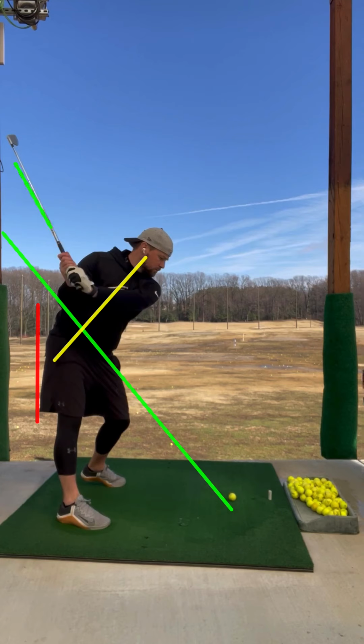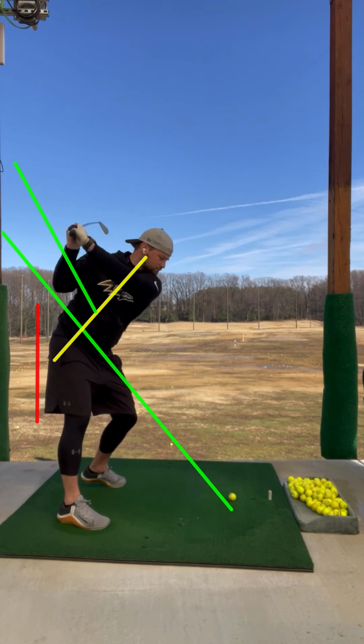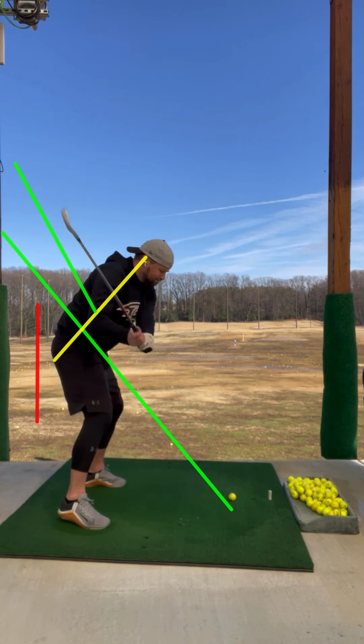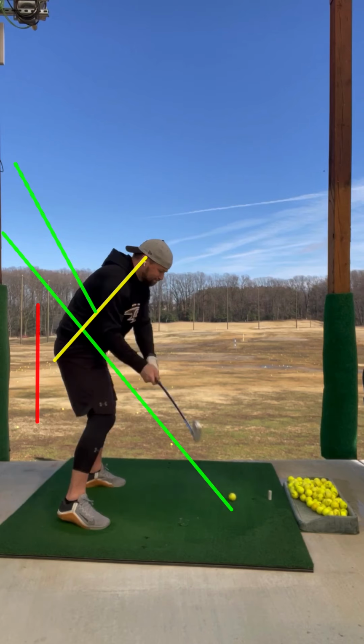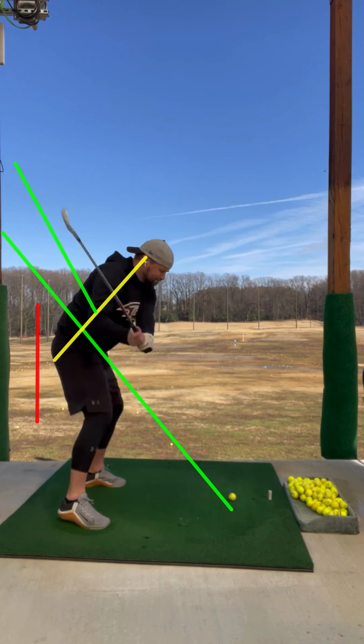And we're going to draw another line down that shaft. And the difference between these two green lines is what we often refer to as the slot. You've probably heard that term before. We want that club to move right down the middle of that slot on the downswing. What we see is that it does, in fact, go over those green lines. That's where over the top comes from, because you are over the top of those green lines.